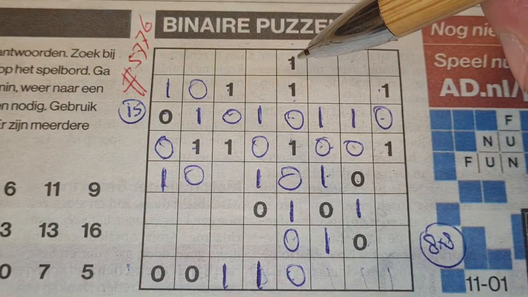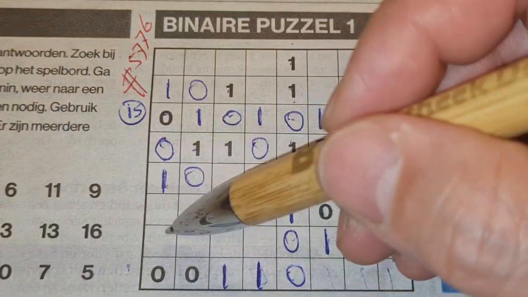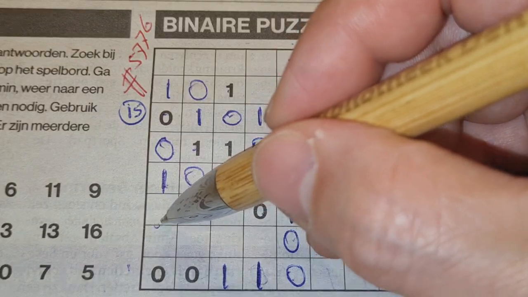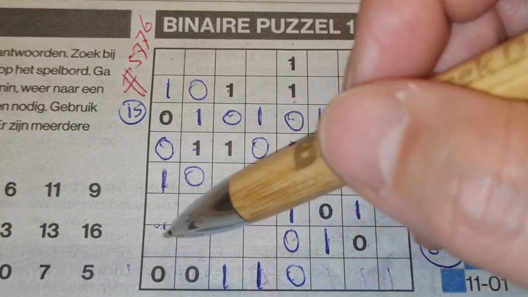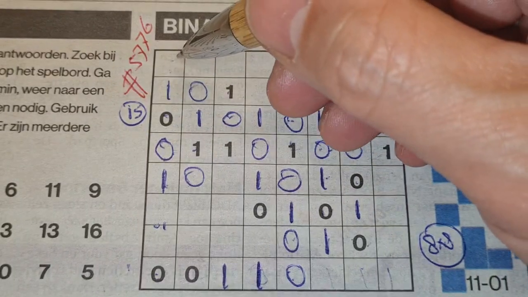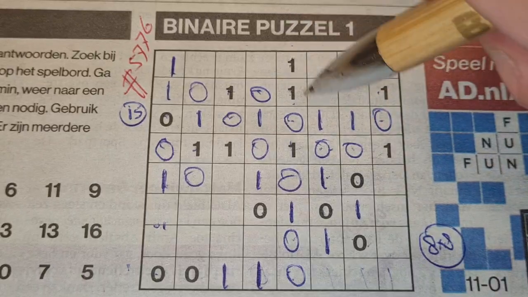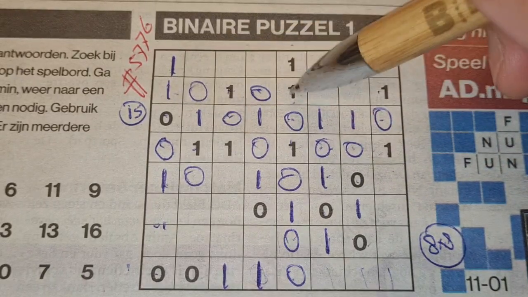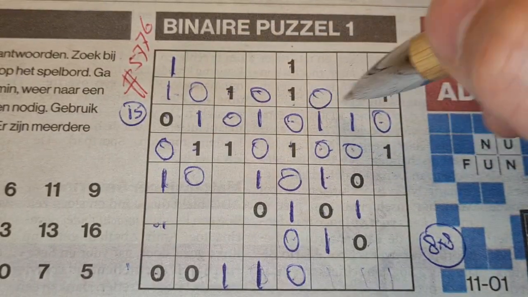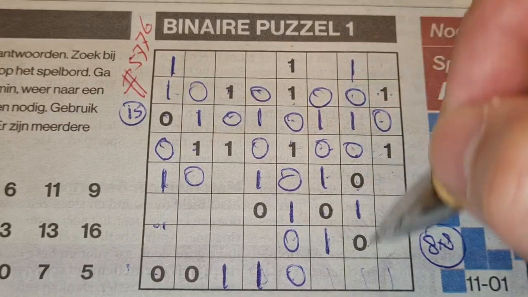Alright. And I know between an O and a 1 with 2 empty boxes between, there's always an O and a 1 there, but I do not know in which order. So we have the first O, second O, third O, fourth O, so that box should be a 1. Between the ones comes an O. 4 ones, so the rest are O's. 4 O's, so the rest are ones.